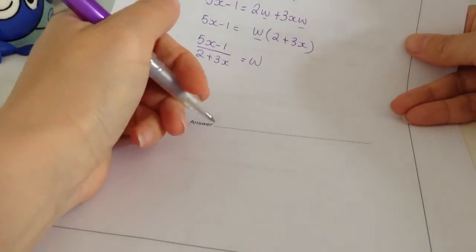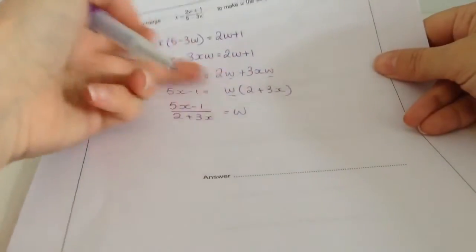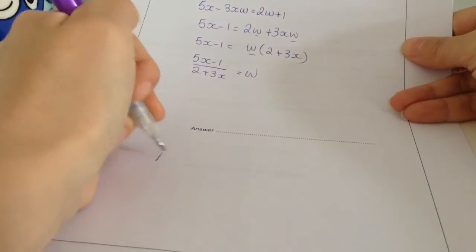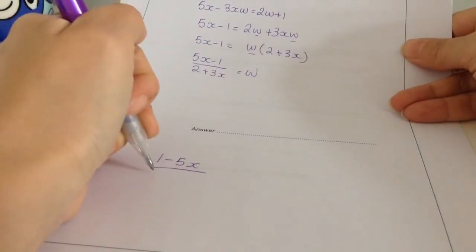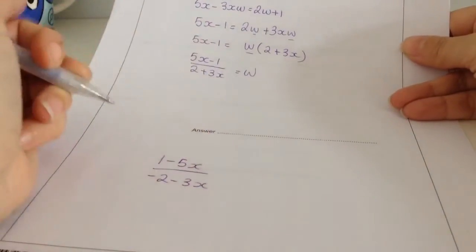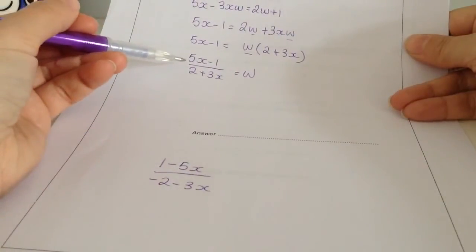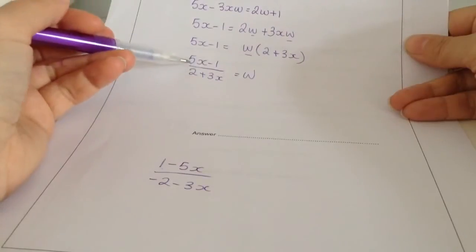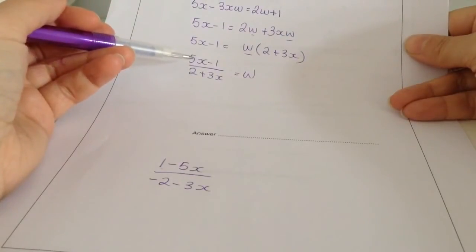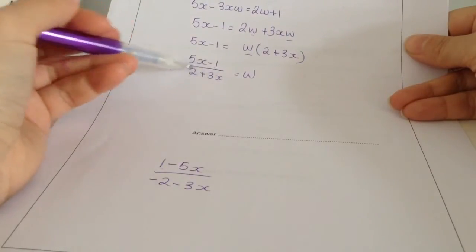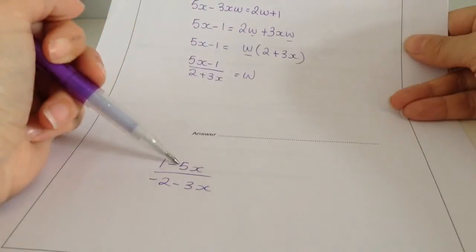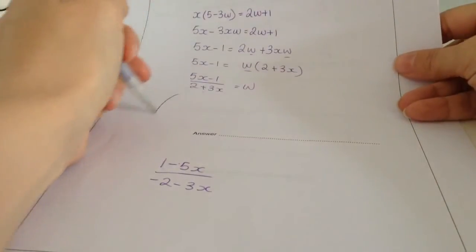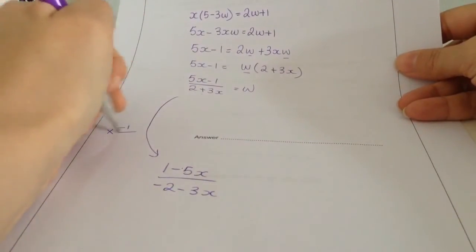Some students, the way that they rearrange these things, it's all perfectly correct, but they end up with, for example, that instead of that. Now, this is actually still correct. It's exactly the same as that. The thing that's different is that everything here that's positive over here is negative, and everything over here that's negative over here is positive. So what's happened is it's been times by -1 over -1.